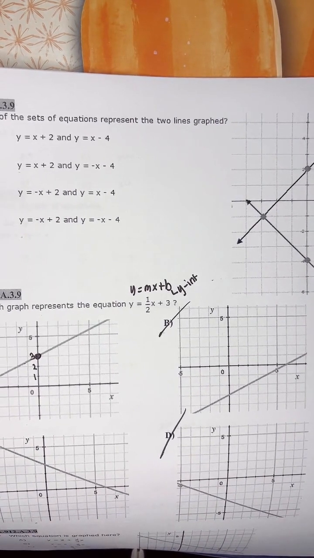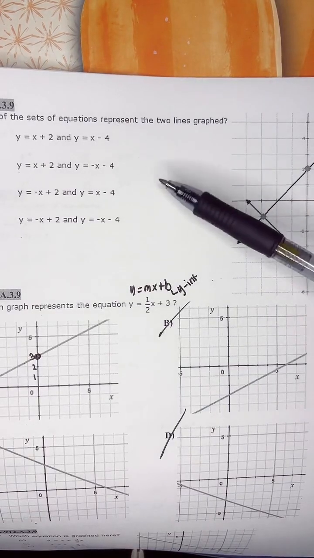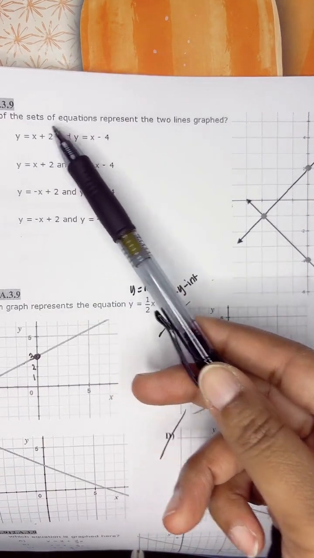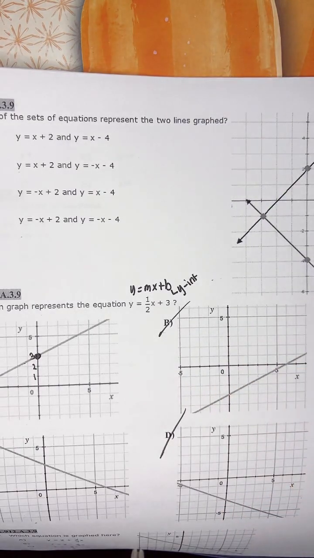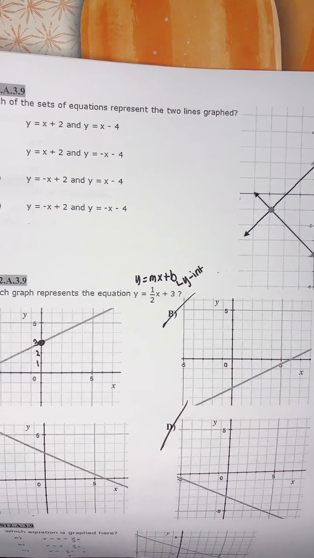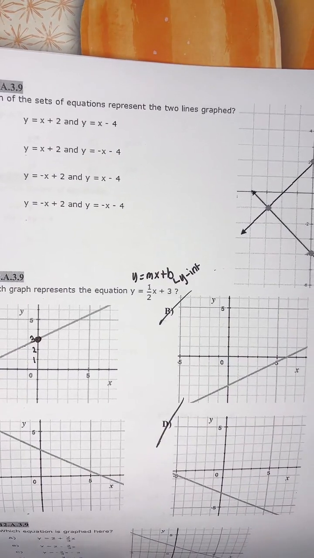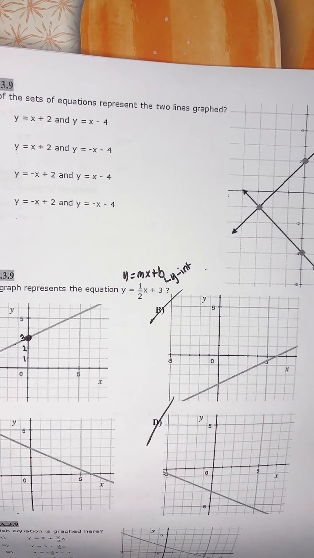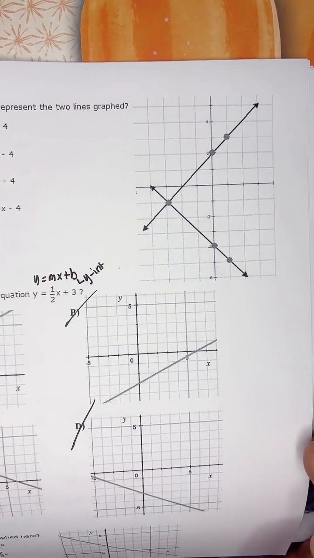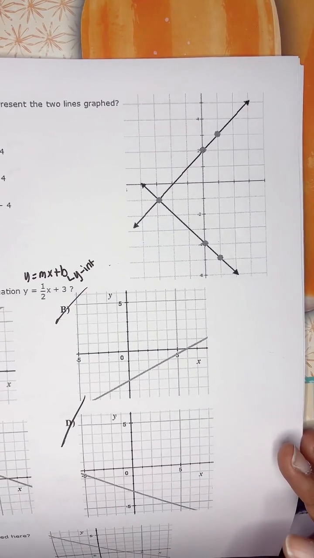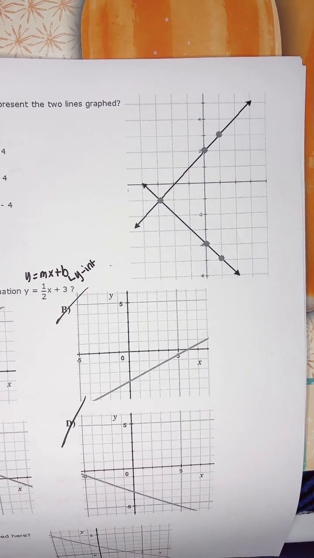All right, I kind of skipped this one on accident, so let's go back up. It says, which of the sets of equations represents the two lines graphed? So I'm going to let you guys see the graphs first. Okay, look at the graphs.